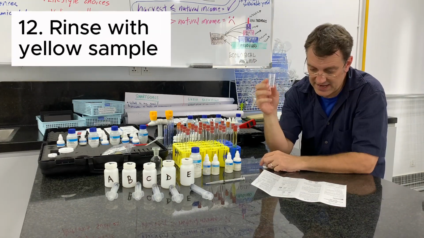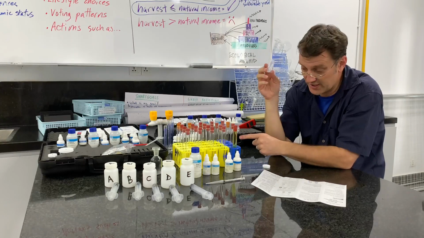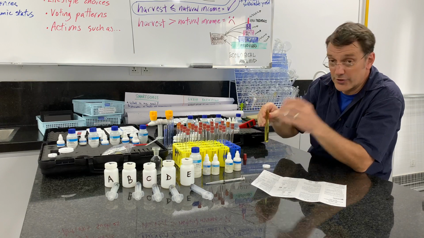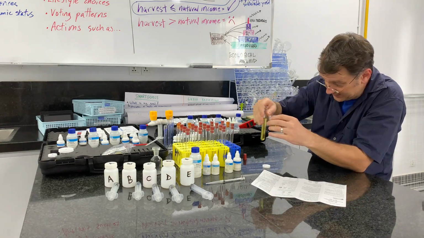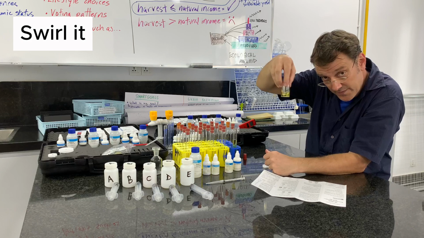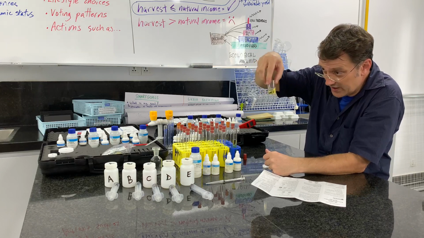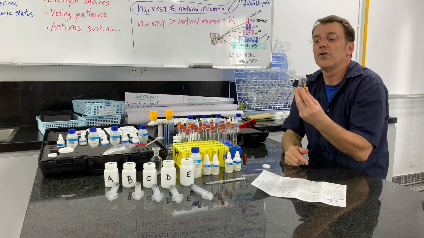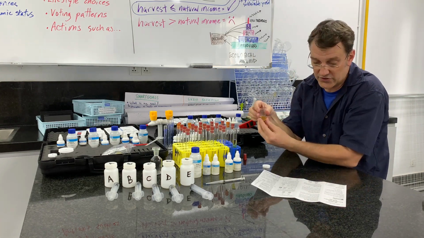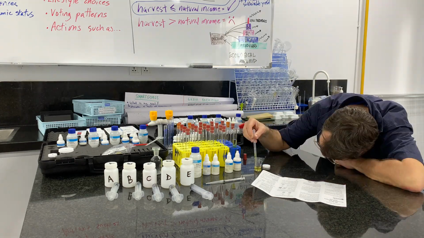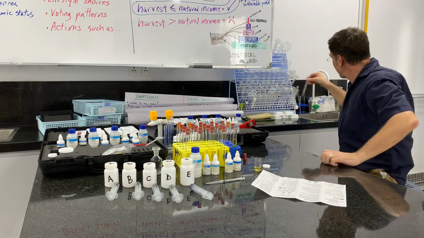You want to rinse the plastic vessel with the solution in your test tube. So what I would recommend you do, you're going to take the stopper off, and you don't have to fill this. You're just going to add a little bit, and swirl it around. The idea is that you want to make sure that the plastic vessel is just interacting with your sample. Fill to the 5 milliliter mark. Make sure that I have exactly 5 milliliters.